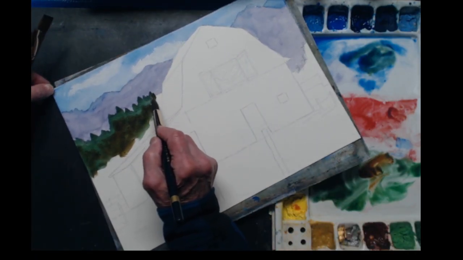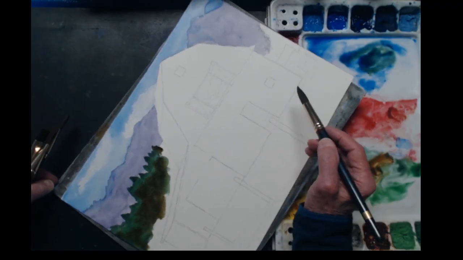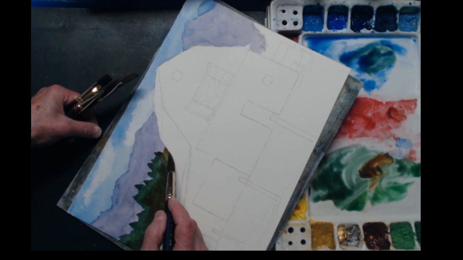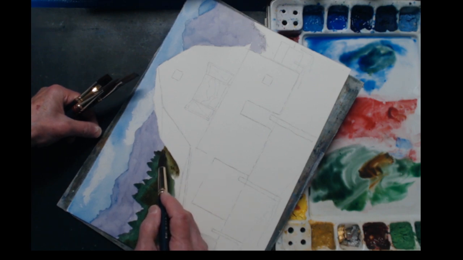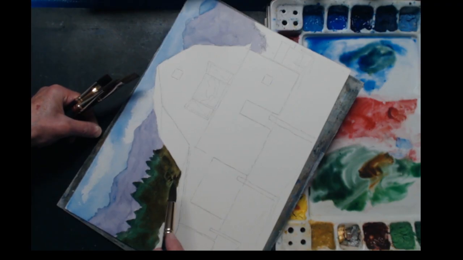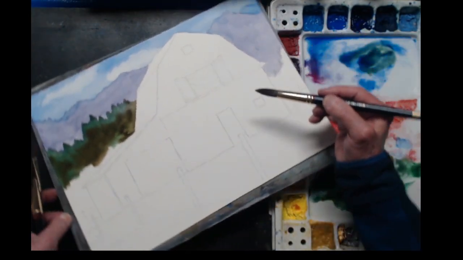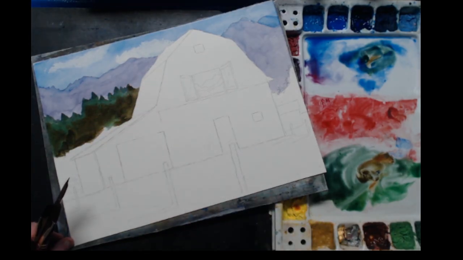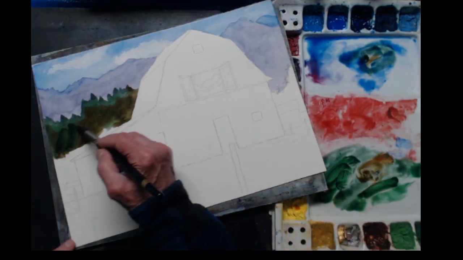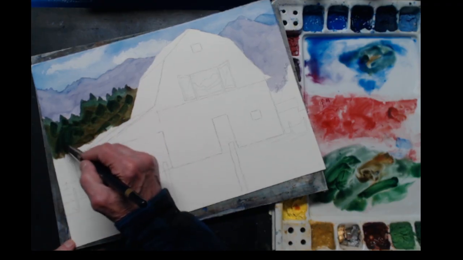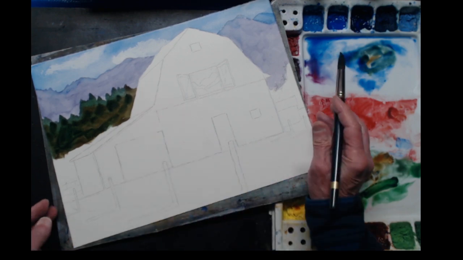Now I'm a little careful here now. I'll come right next to the barn, so I'm going to turn the painting a little bit so I have my angle of my brush and get the edge of this barn right here. This number 16 round is very good. It comes to a nice sharp point, so it's easy to control the paints. And that brown mixed in with that green makes a nice dark color, and that's what I want. I want a nice dark background here behind the barn.